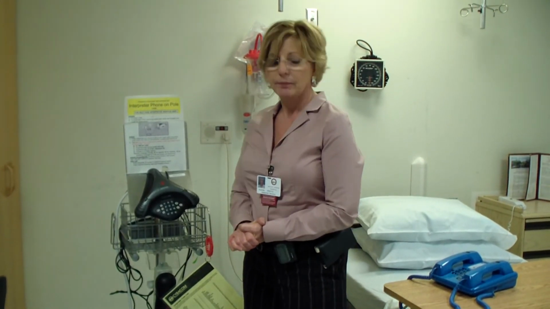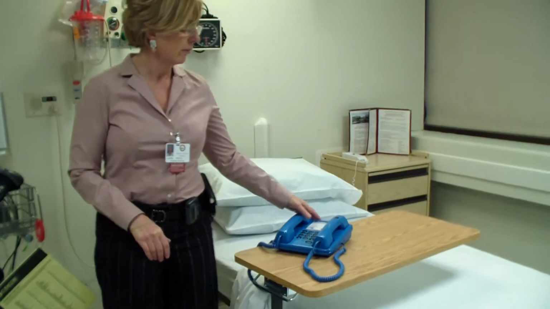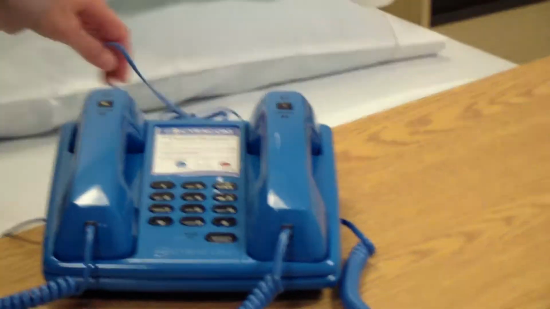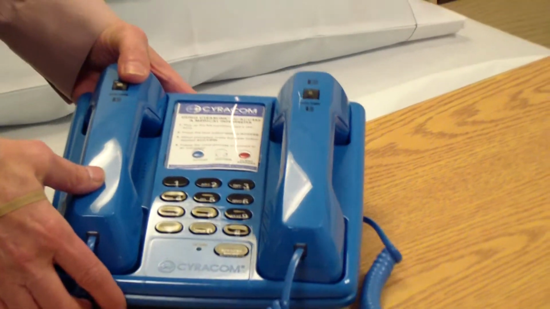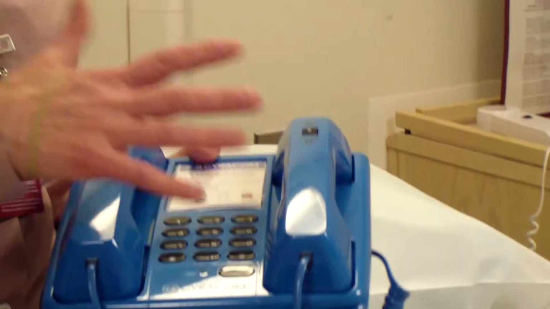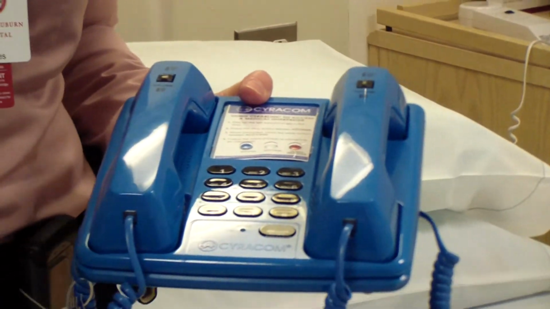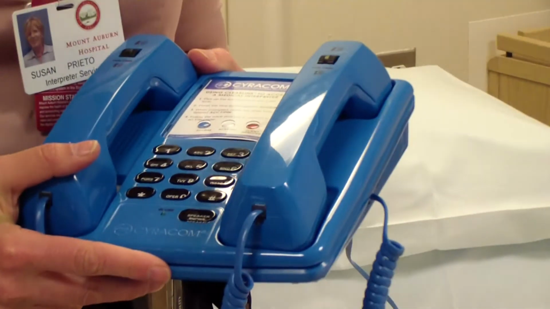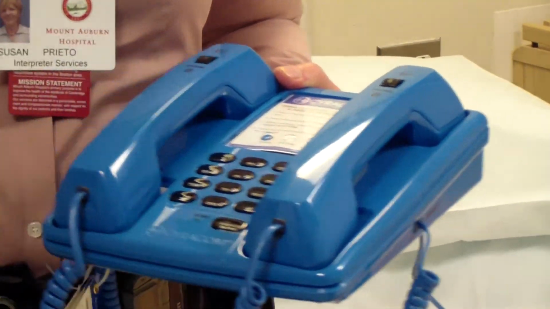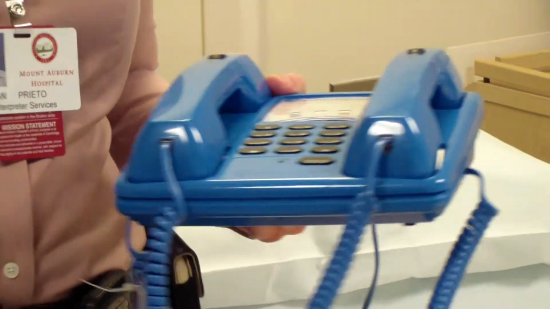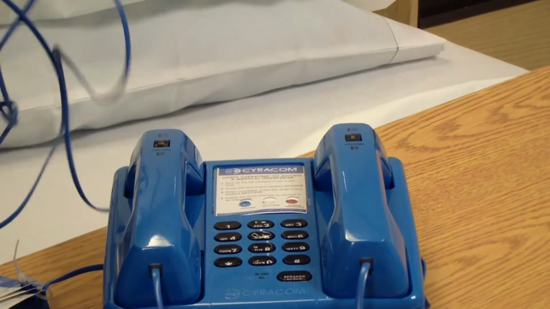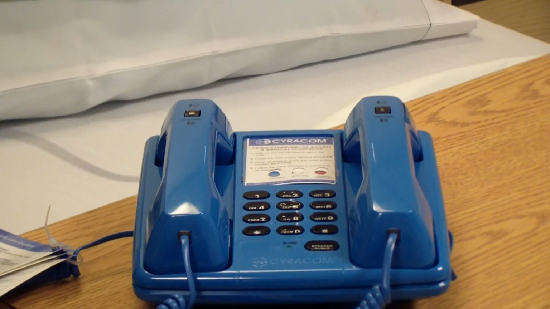Okay, next I want to move on to this other phone we have available to staff. This phone is accessed through calling interpreter services. They'll bring the phone to the patient and to you. This phone is used more for patients who don't quite understand how to work with a speakerphone. This is an actual hello phone. We use this a lot with people who are hard of hearing, or sometimes elderly patients who don't quite understand this newer technology. The way you would access this phone is, again, plug it into the jack in the wall.